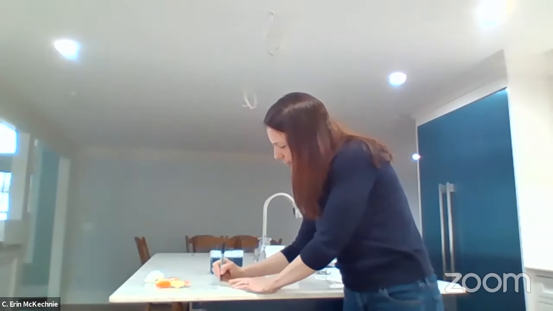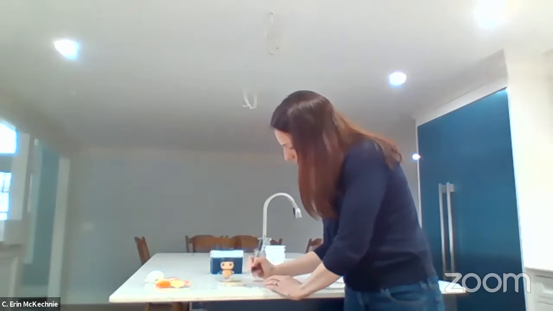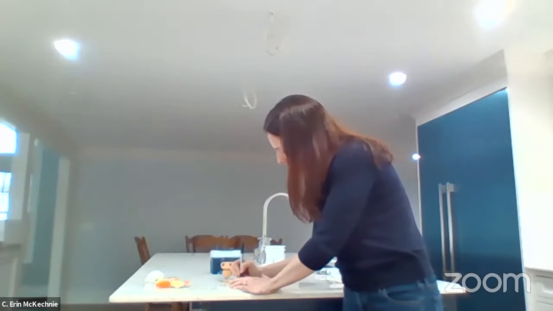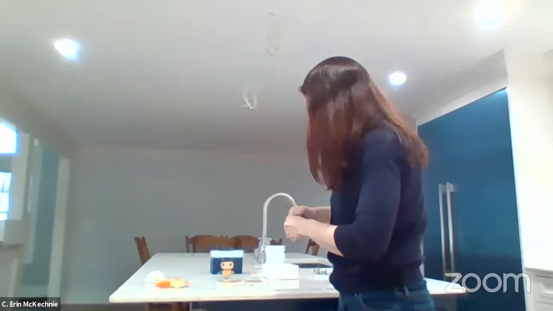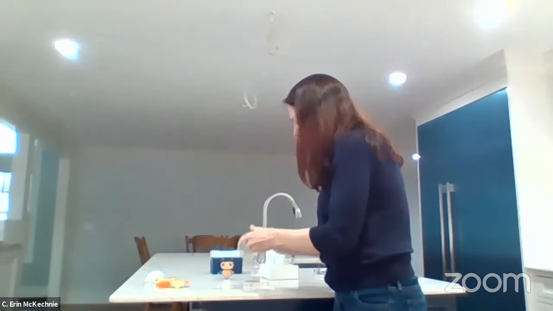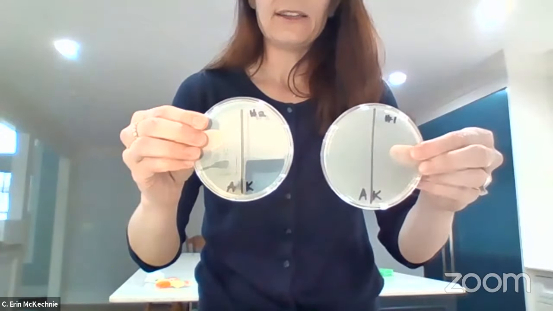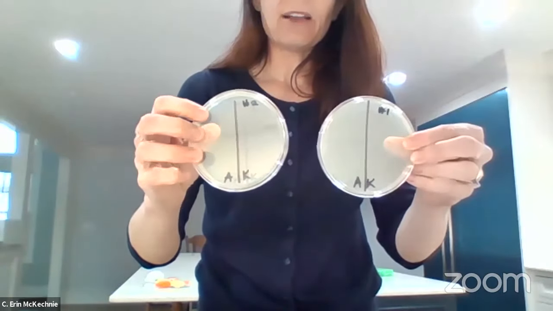I'm going to label one of the dishes number 1, one of the dishes number 2, and I'm going to put an A on the bottom and a K on the bottom. So this is just some prep work that I'm doing to keep everything straightforward. Show you how I labeled them. Just like that. So this is my number 1 plate. This is my number 2 plate. And if you see, they have an A on the bottom and a K.